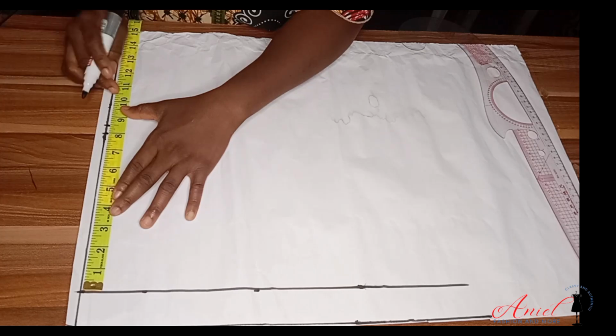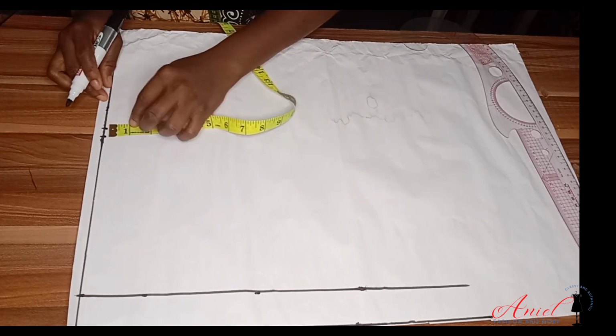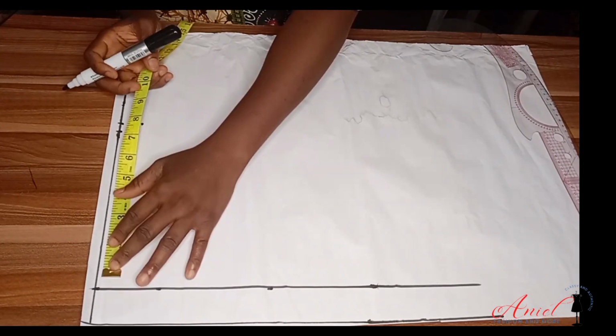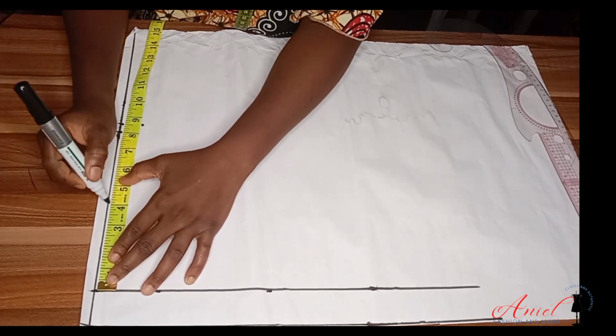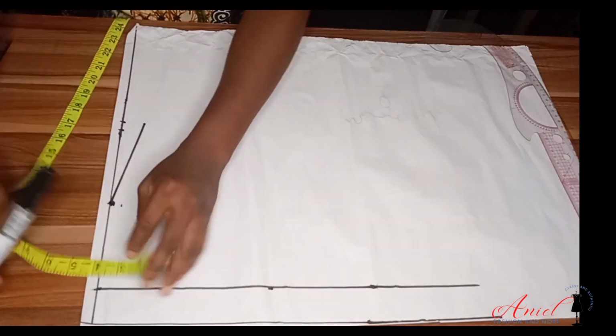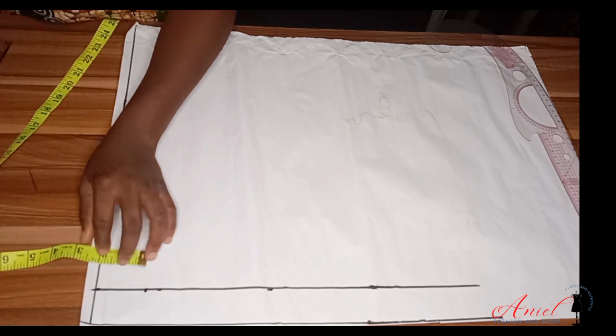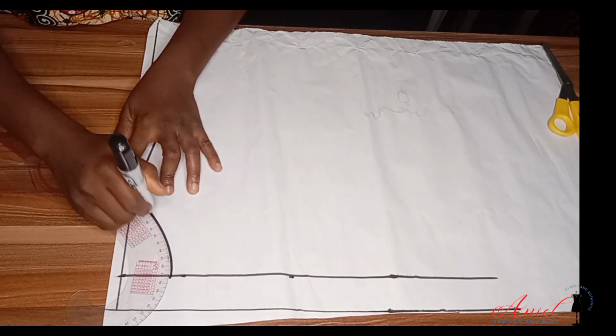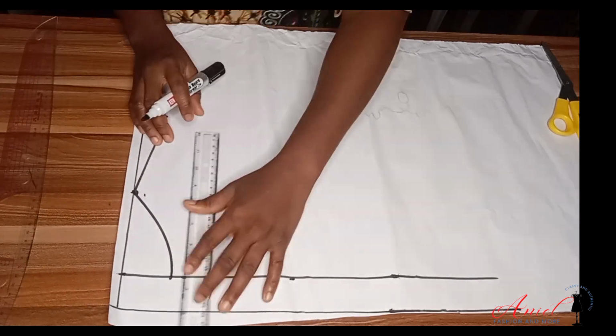Then now I will input my shoulder measurement divided by 2, and I'll add ½ inch sewing allowance to it. From that point, I'll come down by 1 inch for my shoulder slope. I'll also input my neck width of 4 inches, and I will slant it straight into the shoulder slope. I will input my neck depth of 2 inches. This is just a basic neckline.